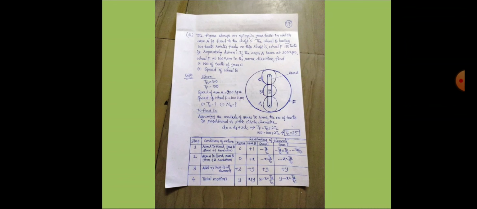Then step number 1, arm A is fixed and gear B should be given plus 1 revolution. Plus means you indicate you are rotating the gear B in anti-clockwise. So arm A is fixed, therefore 0 first. Next, gear B is rotated, plus 1 revolution, hence enter plus 1.